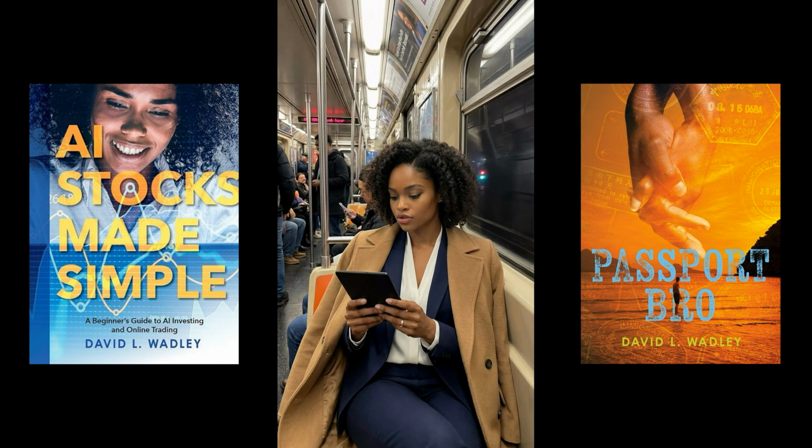On the buy screen, you will usually see: 1. How many shares you want to buy, or dollar amount for fractional shares. 2. Order type, market or limit. 3. Estimated cost. When you tap confirm or submit, your order will be sent. If it fills, the stock appears in your portfolio. At that moment, you are officially an investor.